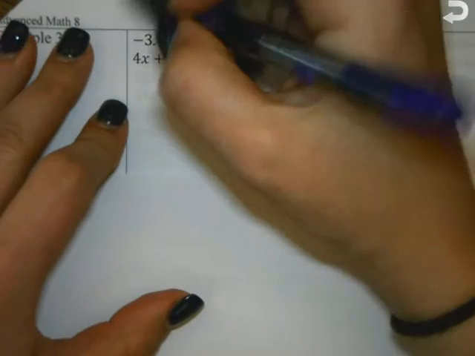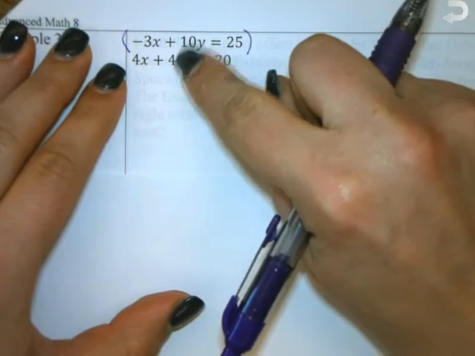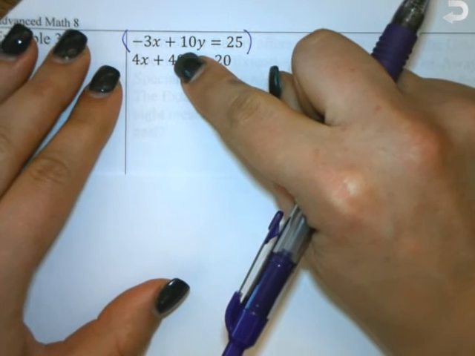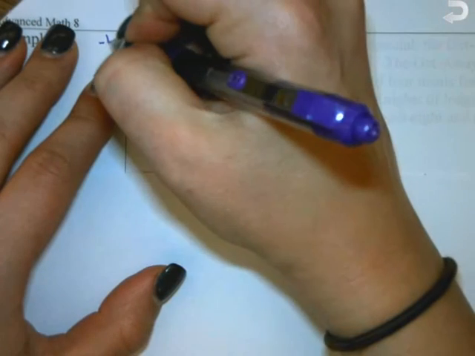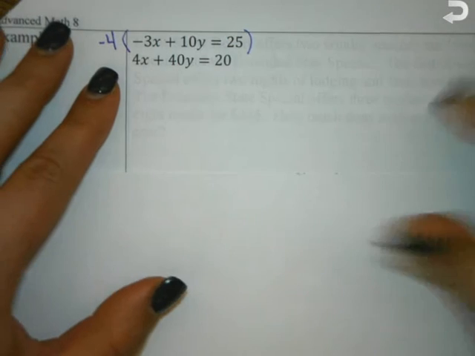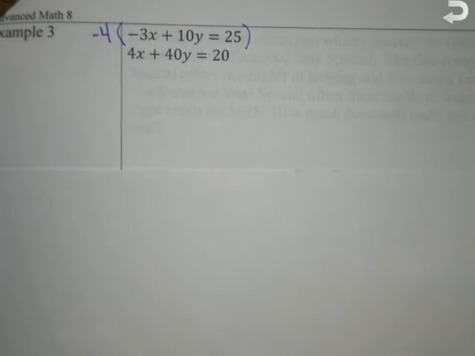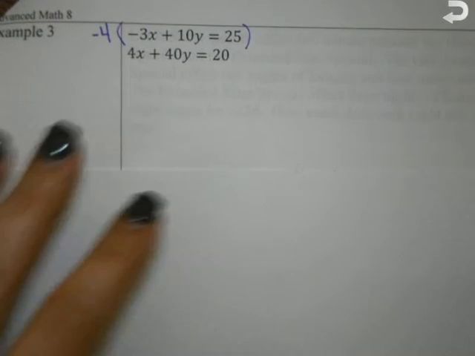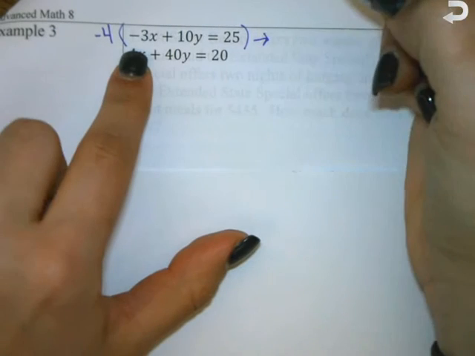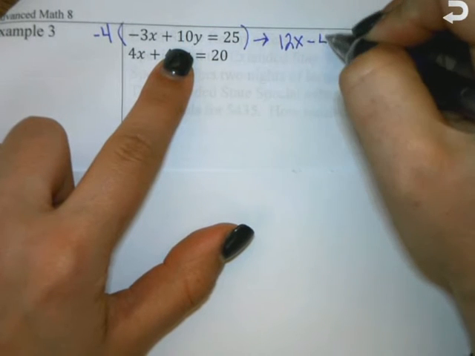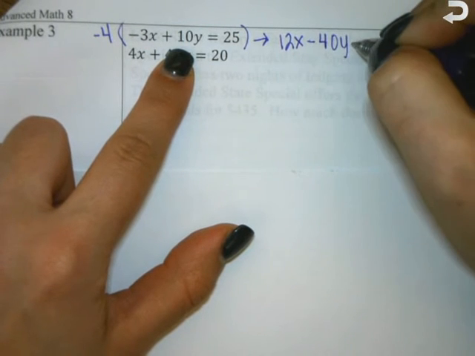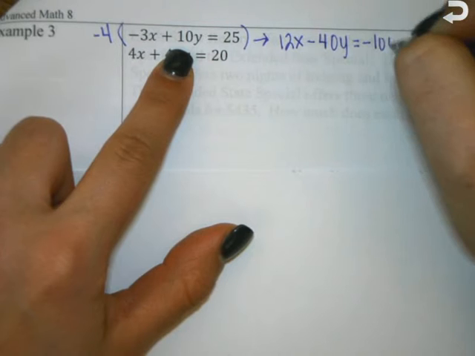So if I wanted to make that 10y into a negative 40y, what would I actually need to multiply by? A negative 4. Okay? So this is what Dana was asking, right? So what if the signs are the same and we want them to be opposite? You just multiply by a negative. So that's going to give me positive 12x minus 40y equals negative 100.